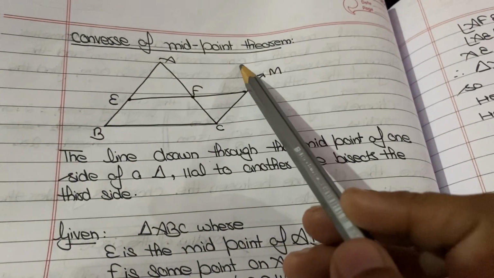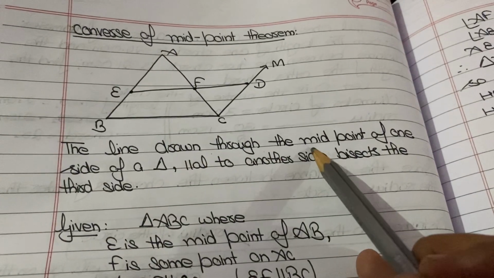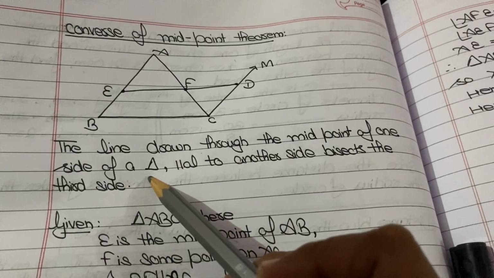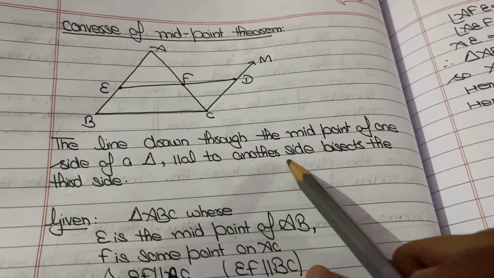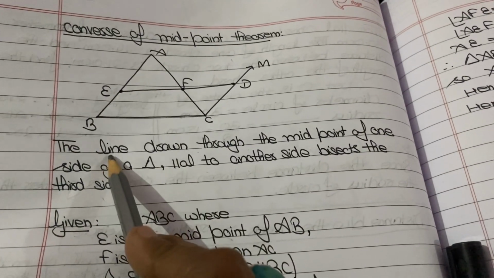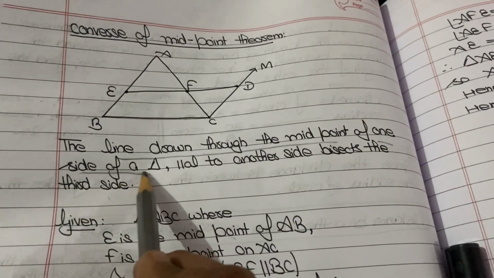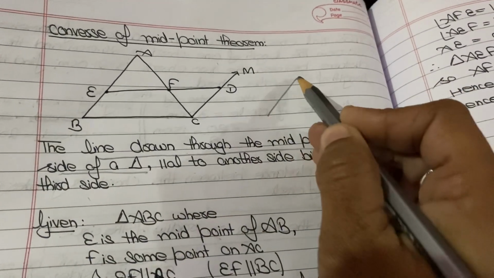Converse of the midpoint theorem: the line drawn through the midpoint of one side of a triangle parallel to another side bisects the third side. So here is a triangle.